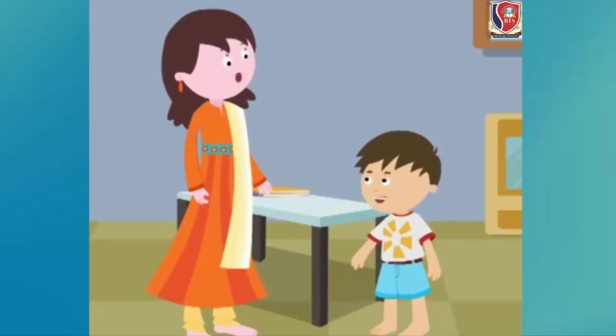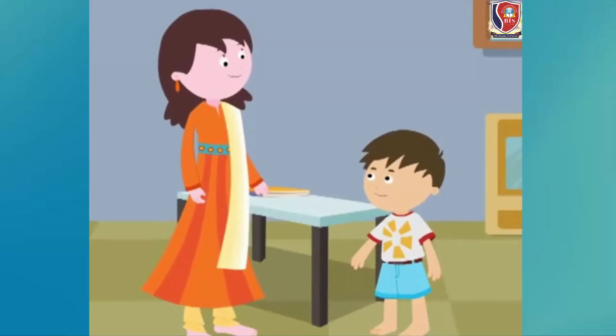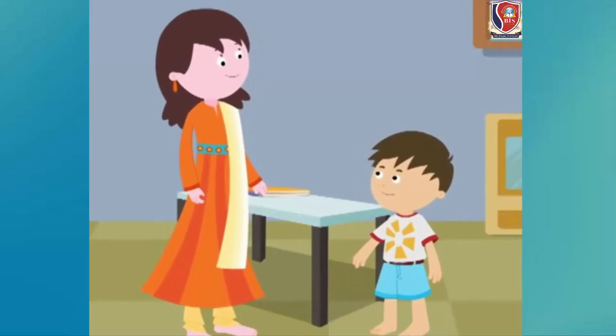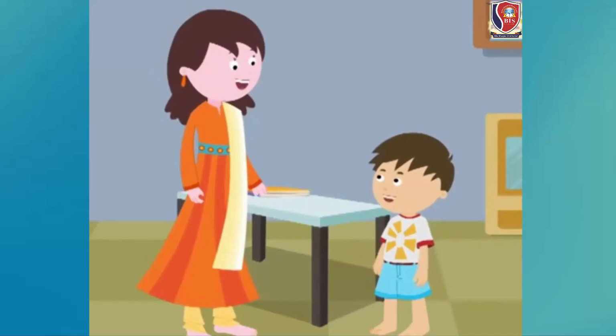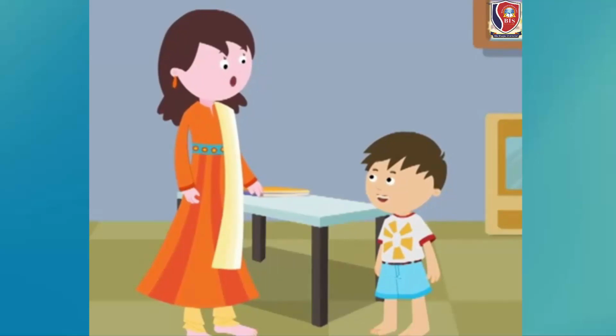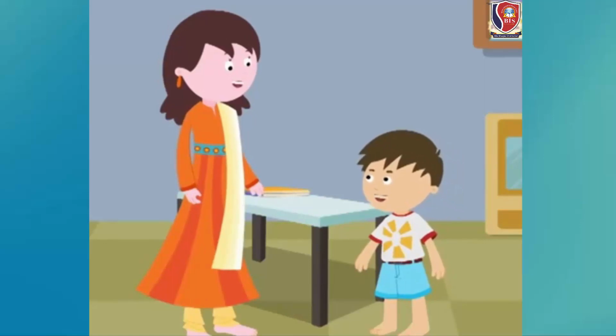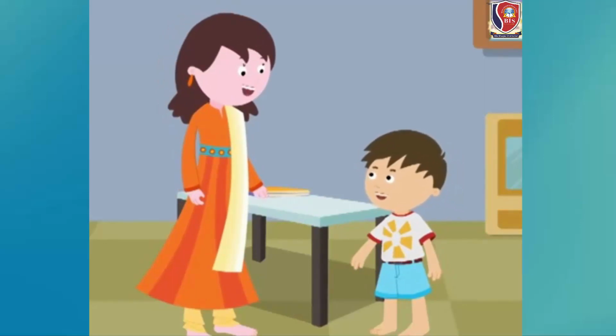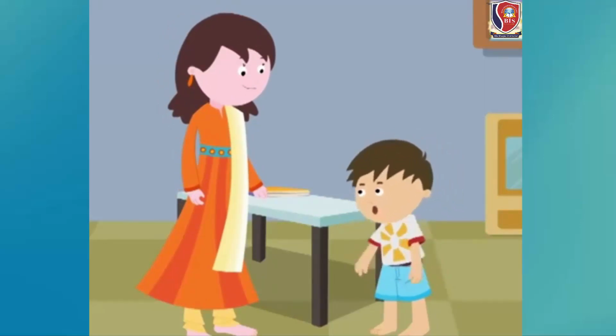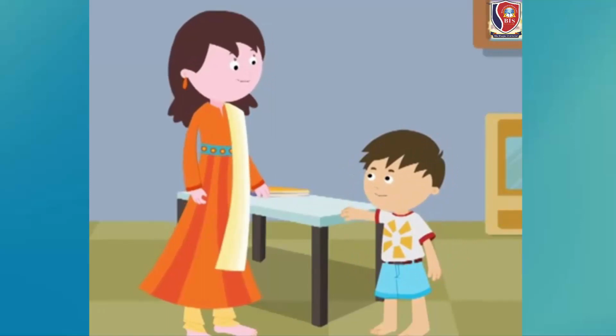Correct. Now come with me. I have to buy some ribbons and pennant strings. I think I will be able to teach you how to add and subtract meters and centimeters while buying them. Whoopee! I'm ready. Let's go.